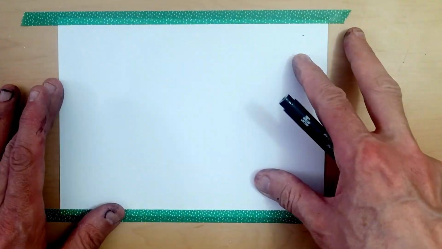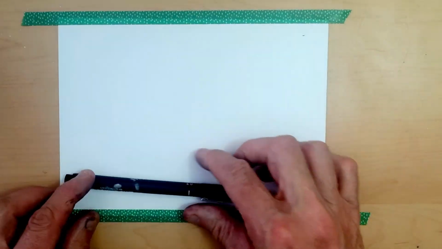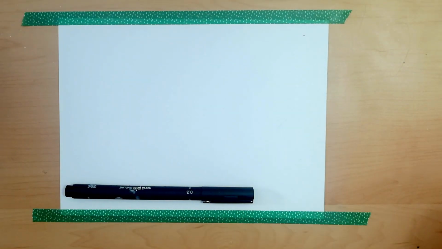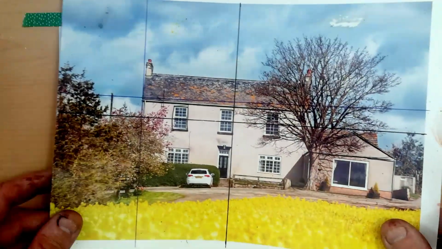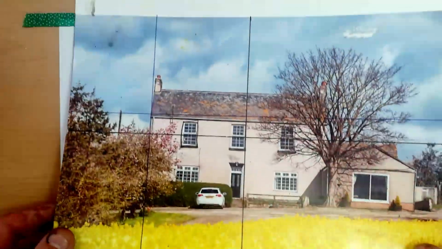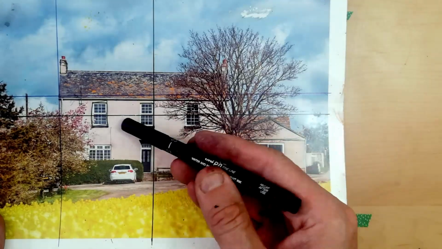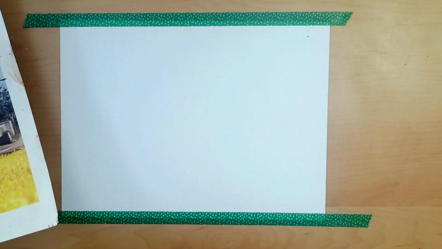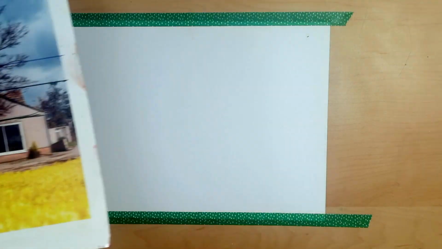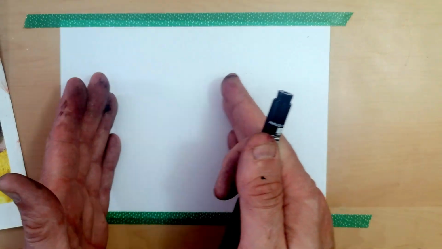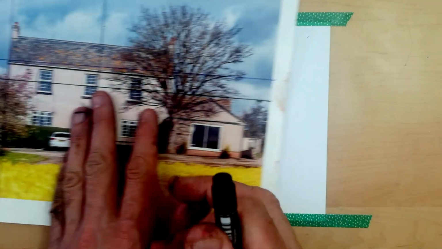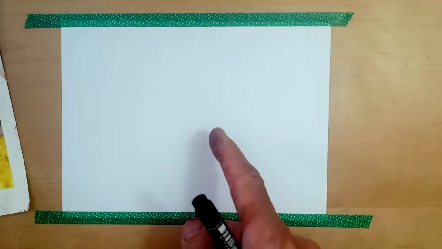So here is a piece of paper. See, it's not very large, probably A5. This is the picture. This paper is A4. So what we need to do, we want to draw this onto this piece of paper. We need to know how large we want this farmhouse to be on this paper.